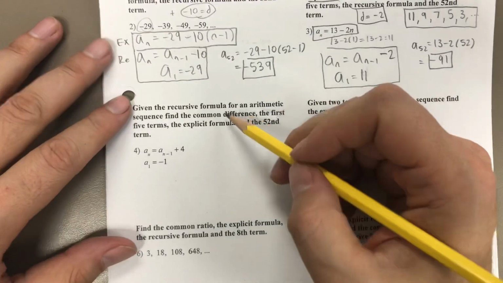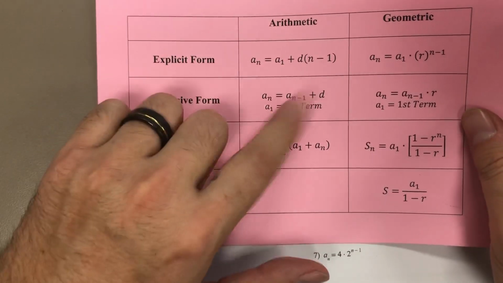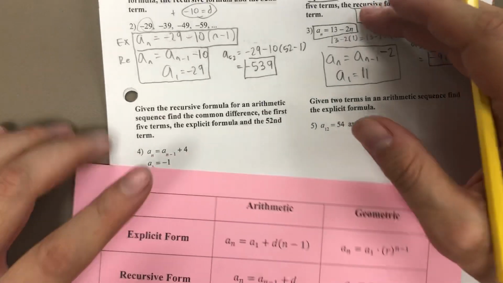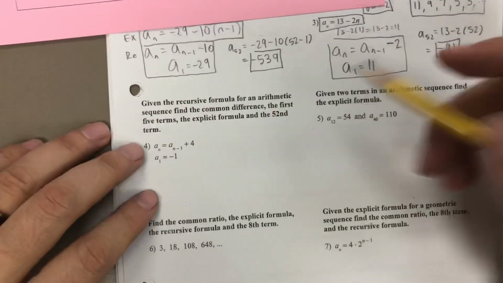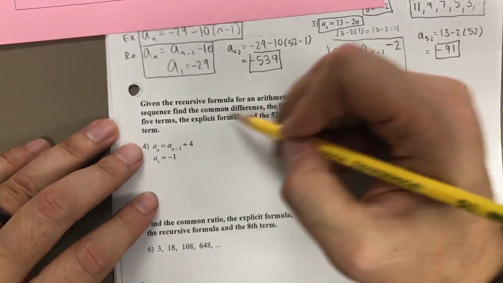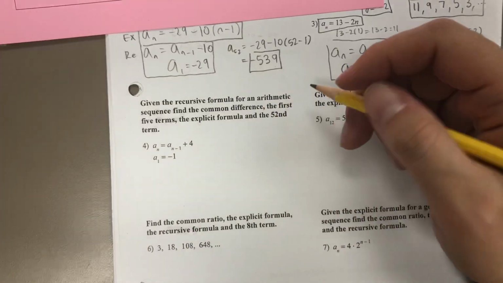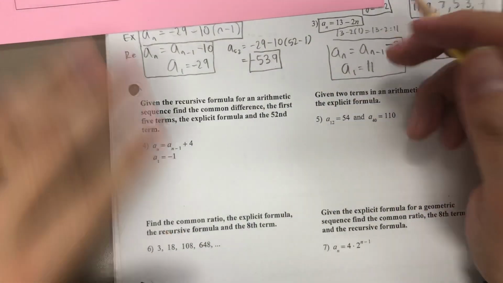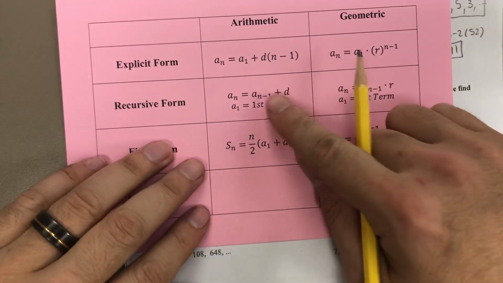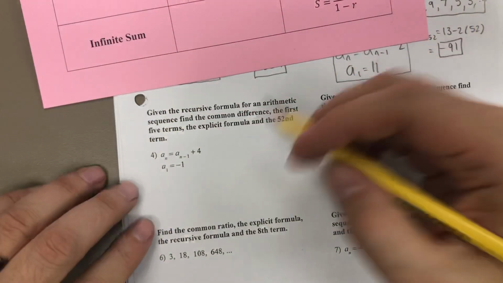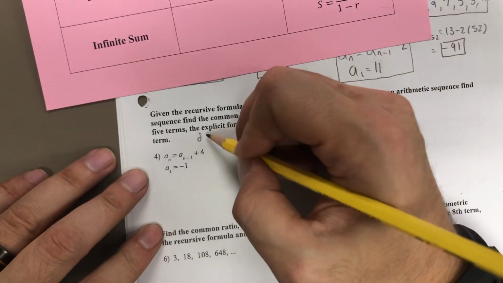Given the recursive formula for an arithmetic sequence, so that's recursive and arithmetic, so that's this thing that they're giving us. Find the common difference, the first 5 terms, the explicit formula, and the 52nd term. Well, the common difference is d, and that's the number that's adding on to the an minus 1, so that's 4. So d equals 4.